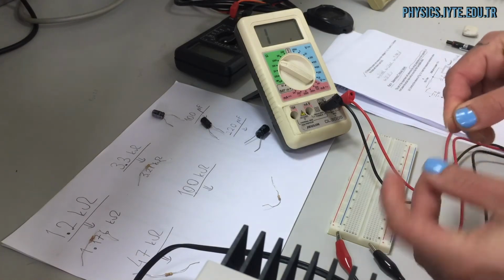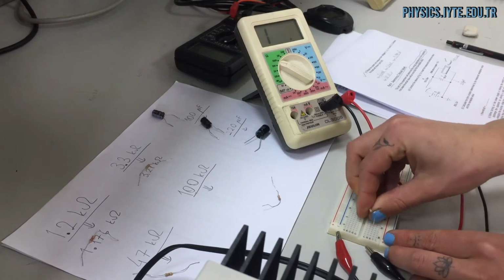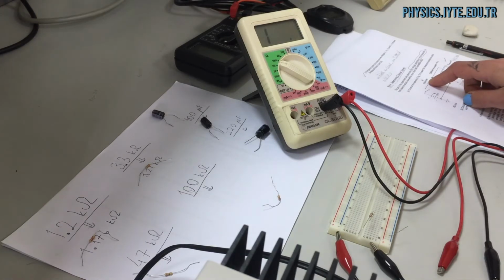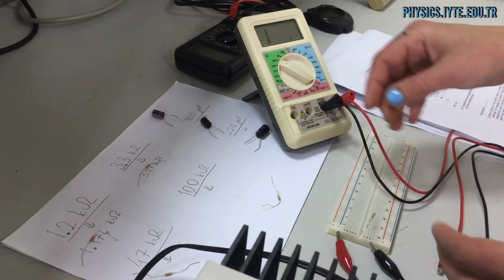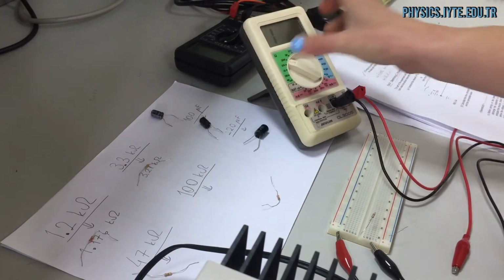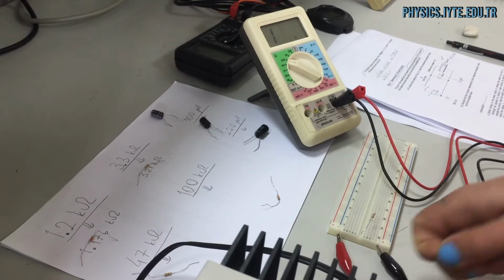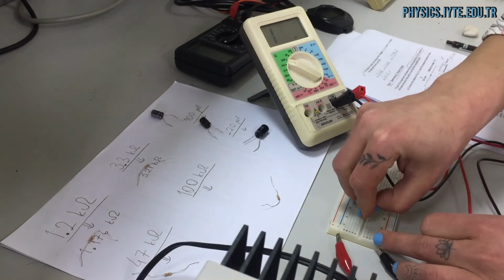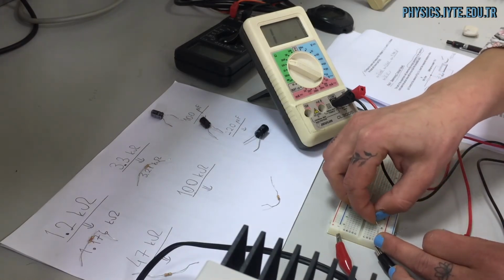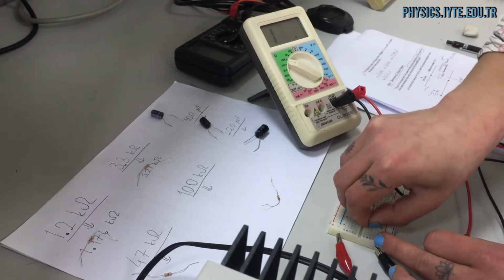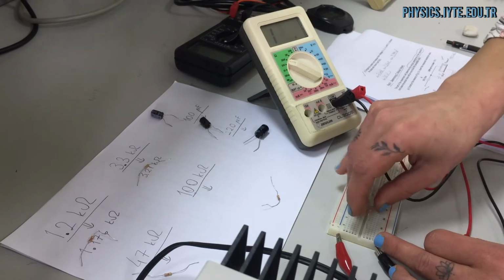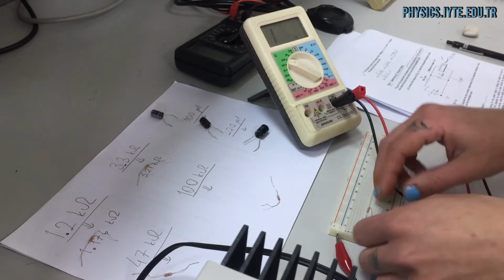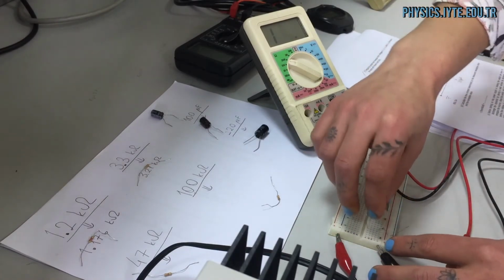I will use one end of this resistor as a switch, so I will not connect one end. Or we can just use a switch, like that.